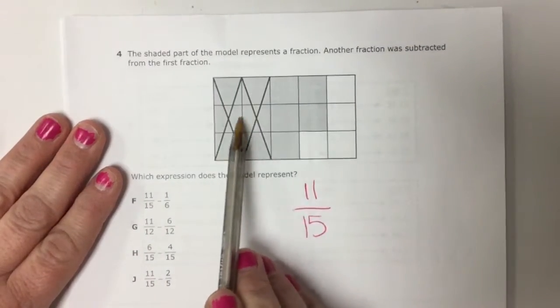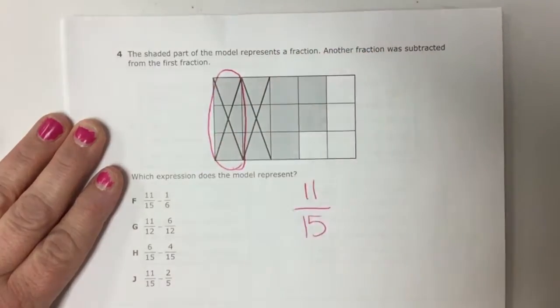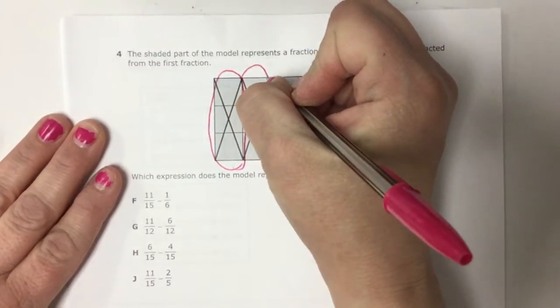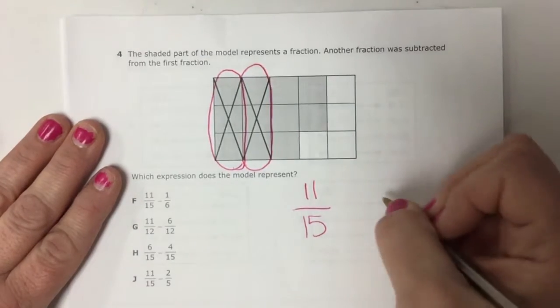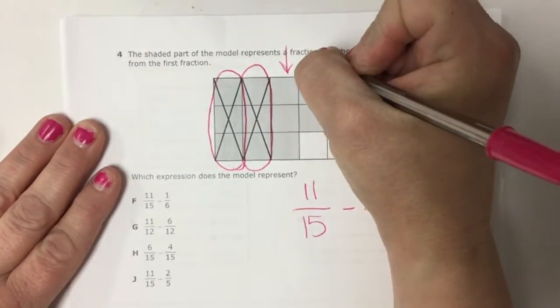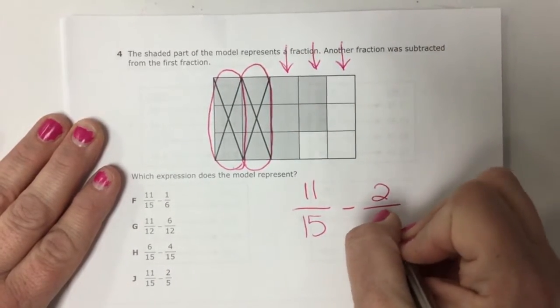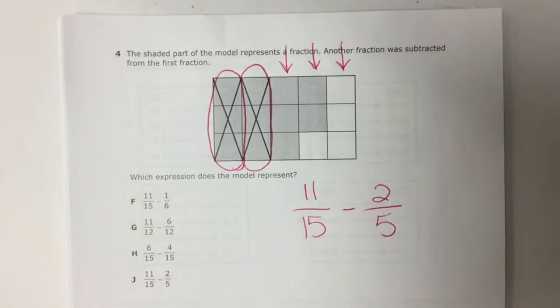Okay, it's not marking out 6. It's marking out the whole column. So I've got 2 columns marked out of 3, 4, 5 total columns. Okay, y'all remember that? It's all about representation.